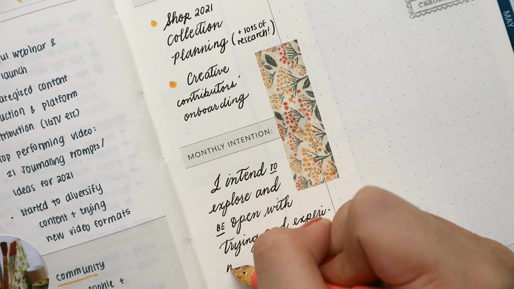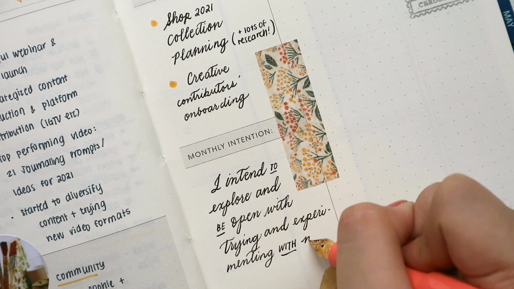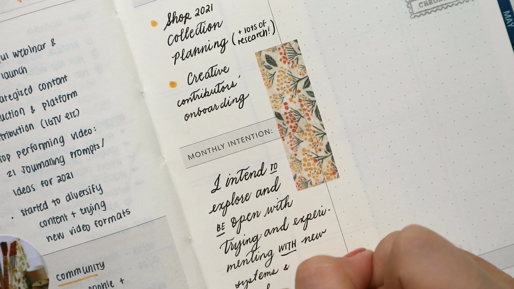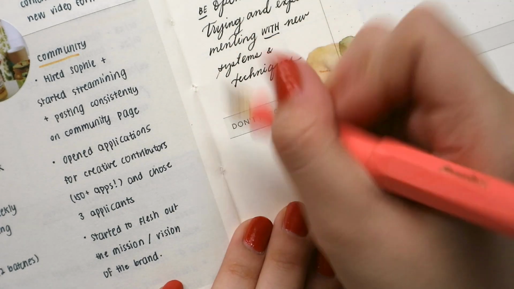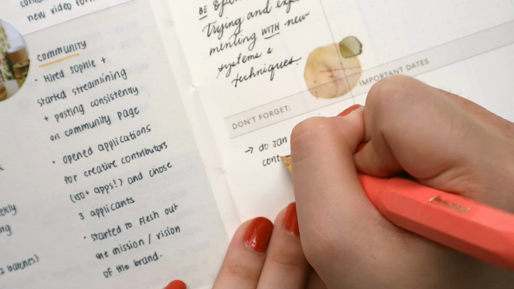I've been reading a lot. I've been consuming a lot of things that I normally would not consume. And I think that's a great way to sort of venture out into things without having to literally travel because I cannot do that. And my don't forget part are things that I always tend to forget.